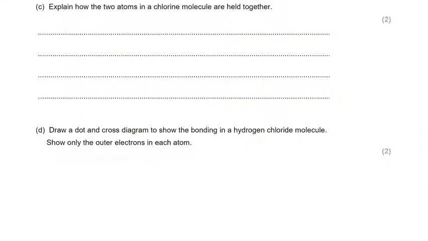Okay, part C. Explain how the two atoms in a chlorine molecule are held together. Now, in this question, you can't just say covalent bonds because you're not explaining, you're just stating the type of bond. You need to explain how this type of bond holds the atoms together. Now, in your chlorine molecule, the two chlorine atoms share a pair of electrons, and when they share a pair of electrons, they are held tightly together.